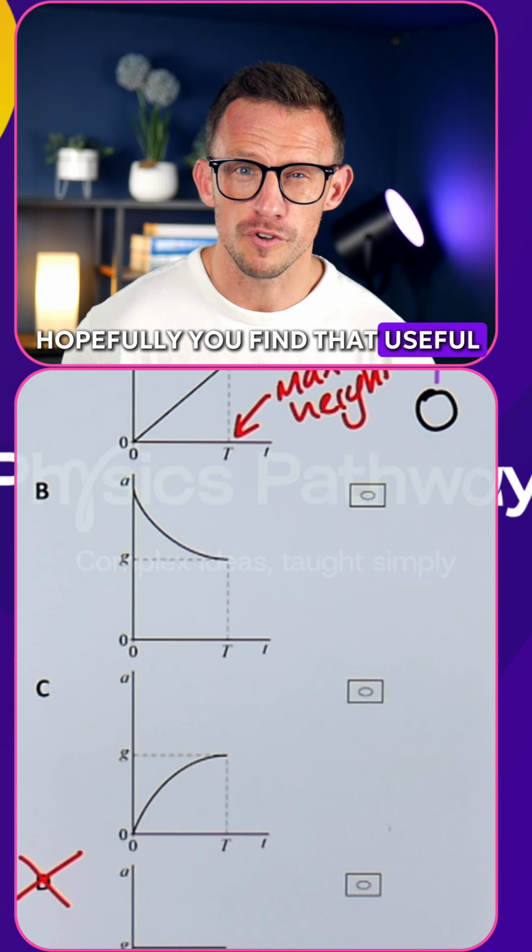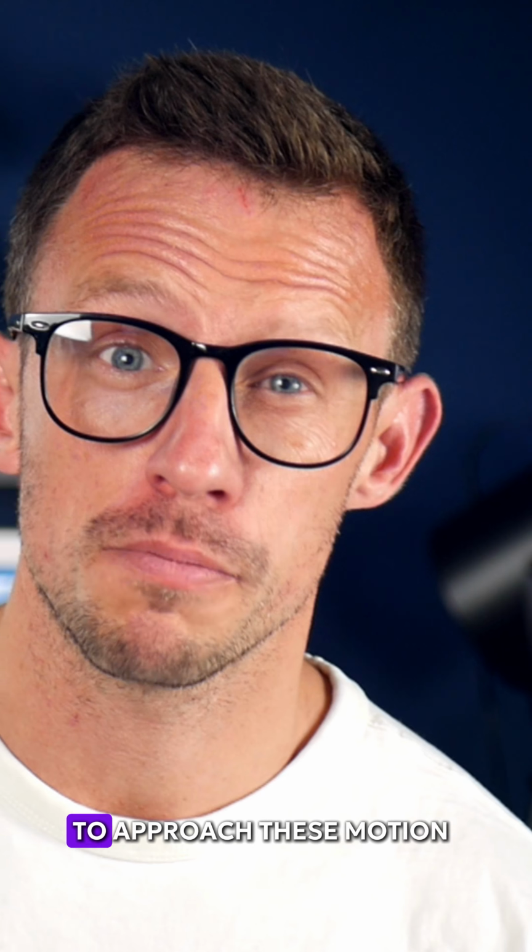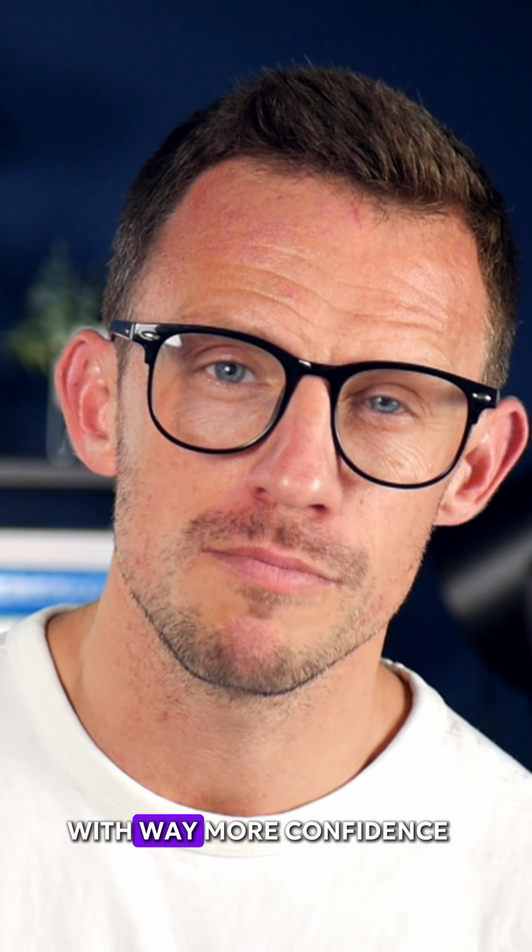Hopefully you found that useful. And actually now you can start to approach these motion time graphs with way more confidence.